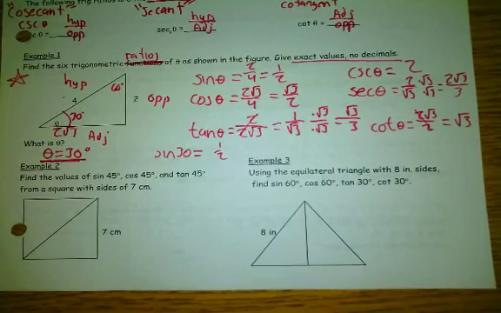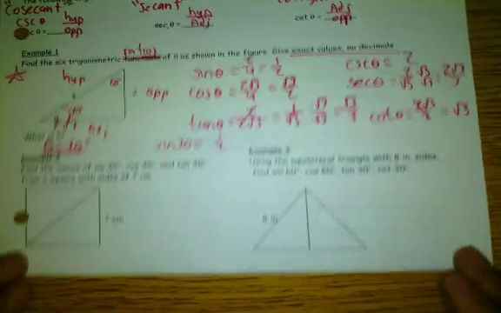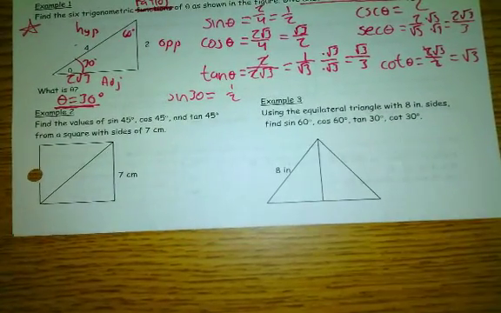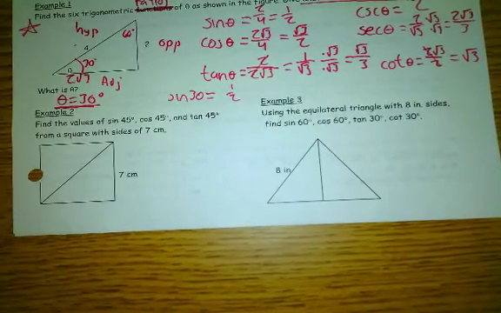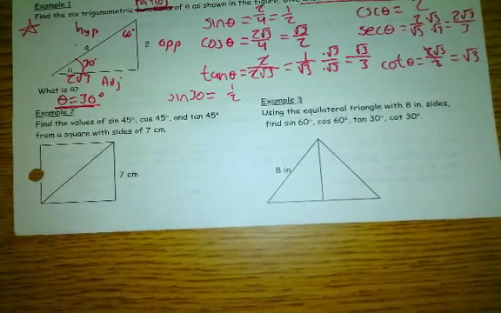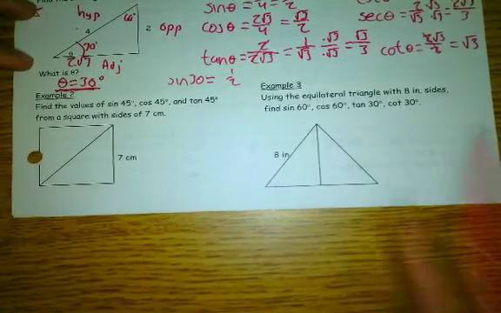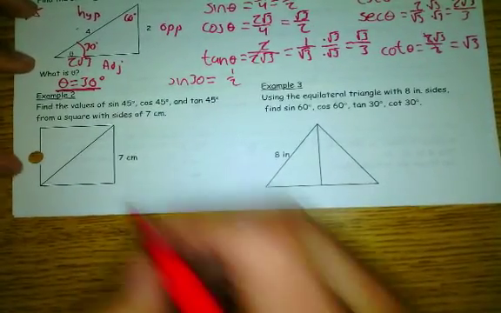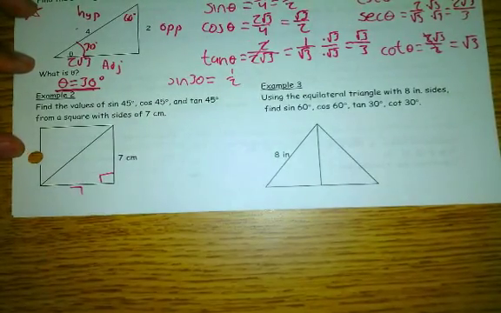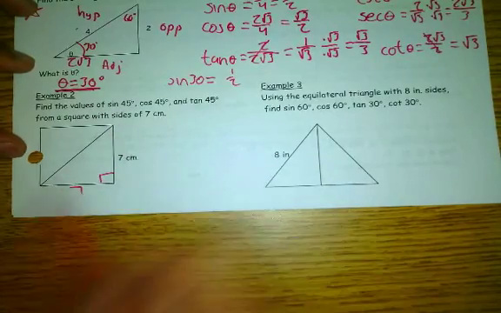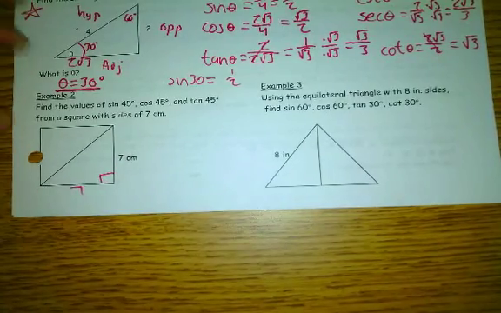Alright, I'm going to do one more with you, and then I'll let you try example number 3. You have not a rectangle, you have a square, and I want you to find the sine of 45, cosine of 45, and the tangent of 45. And I'm telling you that each side of the square is 7. Well, it's very important for me to tell you that this is a square because that lets you know that this is a right angle. That also lets you know that that's 7. And this diagonal is cutting that 90-degree angle in half, right? Making them into 45s. What's the length of your hypotenuse?